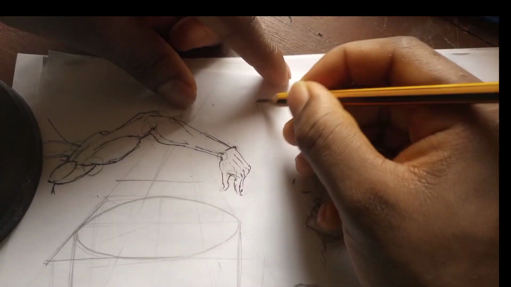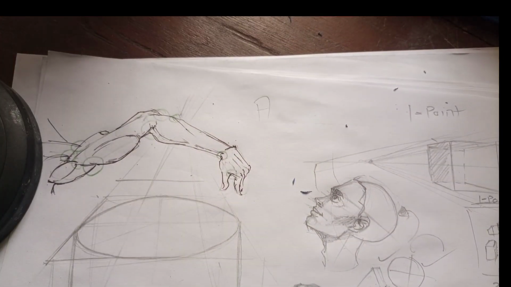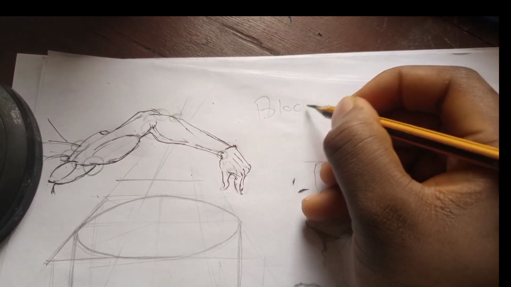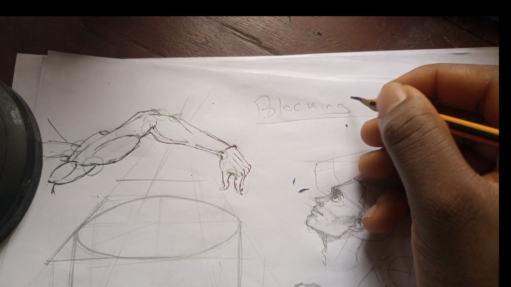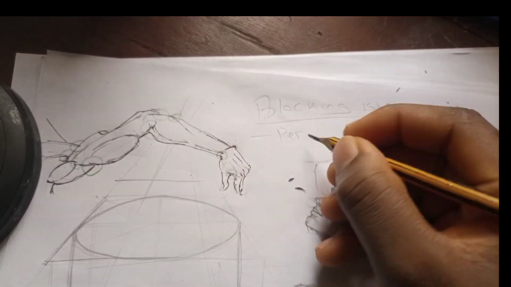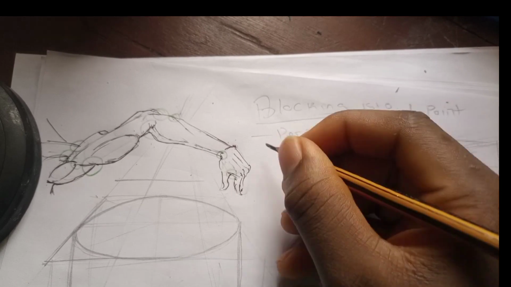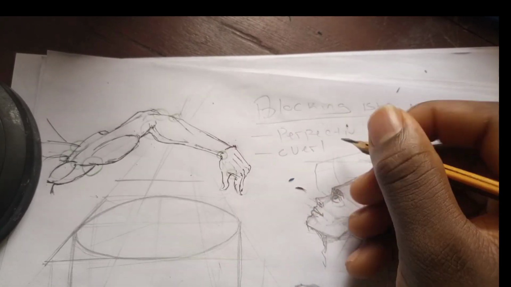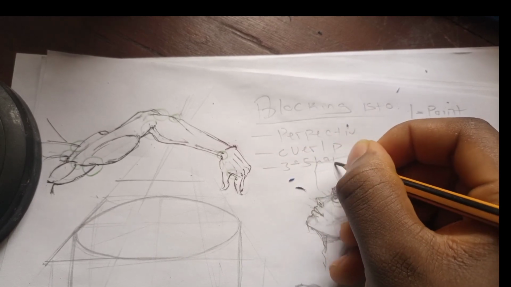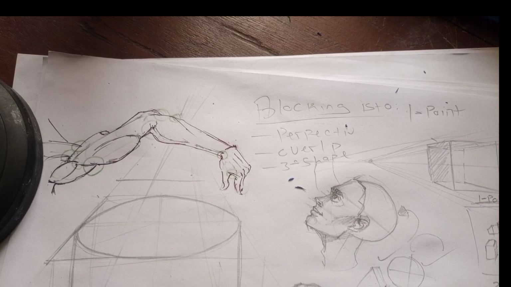You know the assignment I gave you in the last video where I said you should pick 3 materials in your house and draw them using boxes, using the blocking in technique. Your final assignment is to draw those materials again, but this time use your knowledge of perspective, overlap, and 3D shapes. Make sure you apply them to draw your boxes. I want to see the difference. I want to see the improvement that you guys have made.